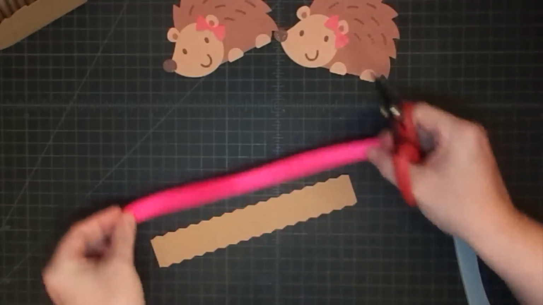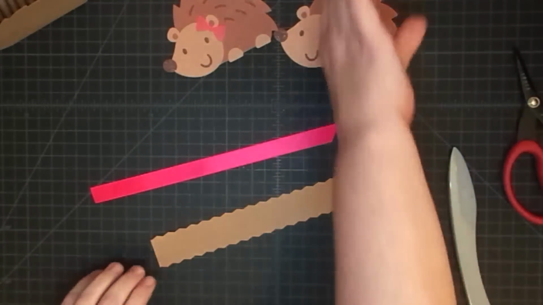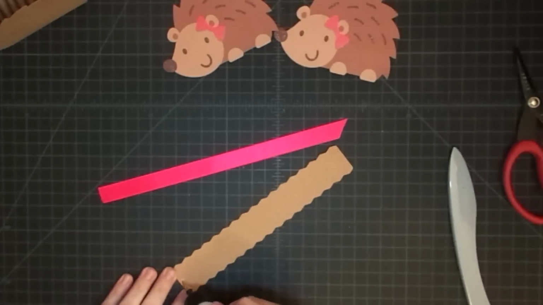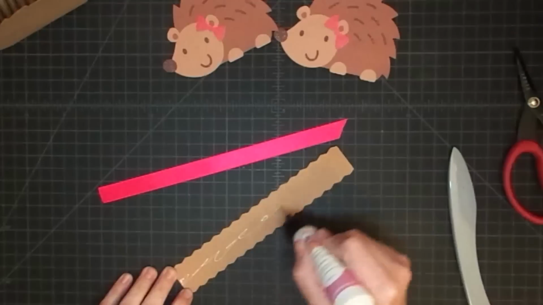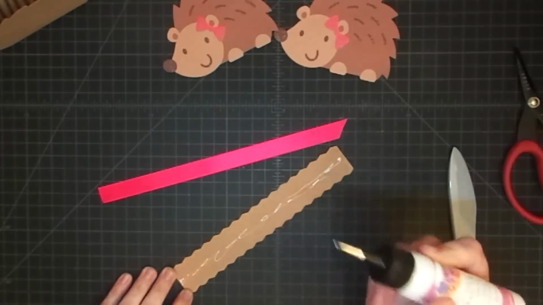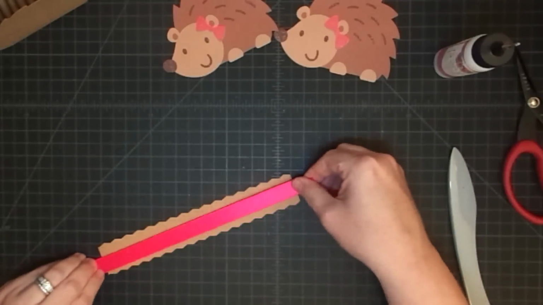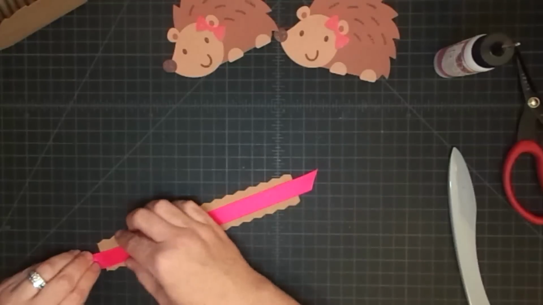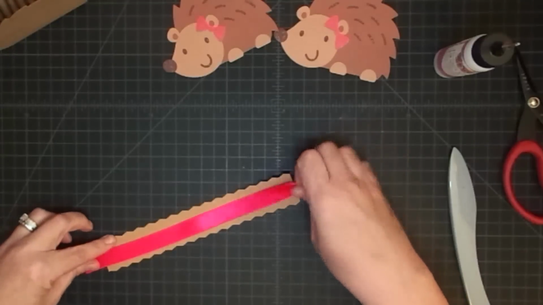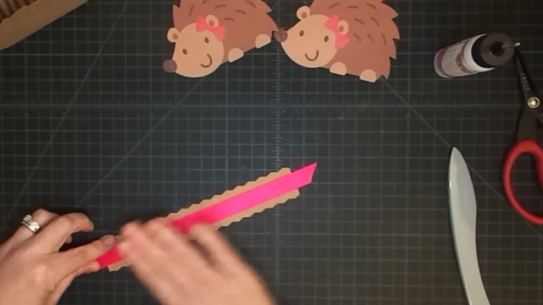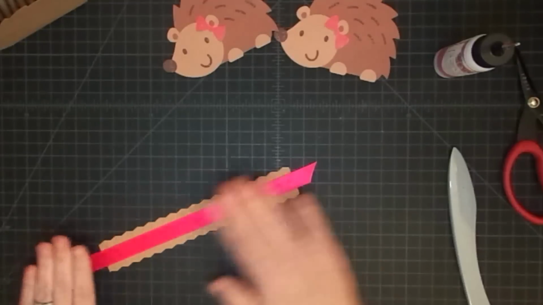So I have this little piece of pink satin ribbon that I think is cute, and I got this at the Dollar Tree, so I don't mind using it on a project like this. I'm just going to run this right down the middle. This art glitter glue works perfect on ribbon too. Dries fast, and then I'm just going to stick this down the middle, straighter than that. There we go. Press that into place.